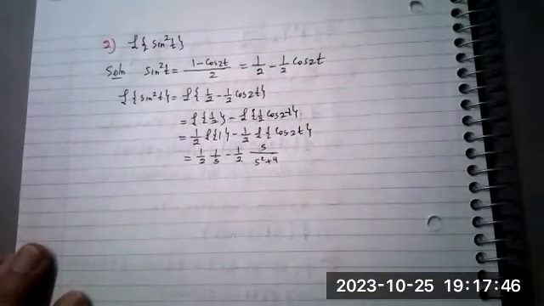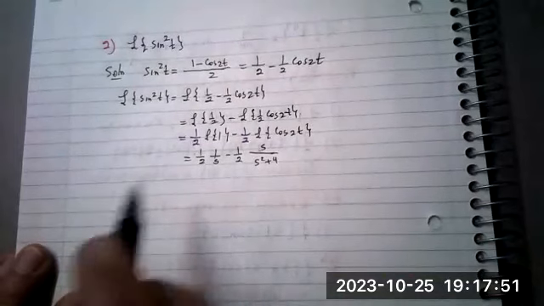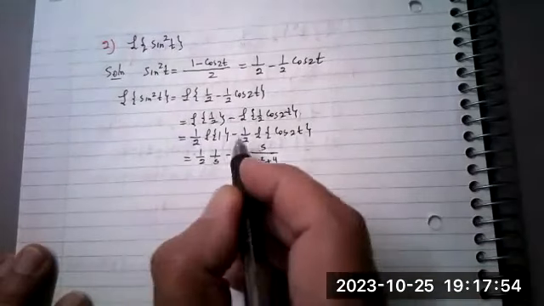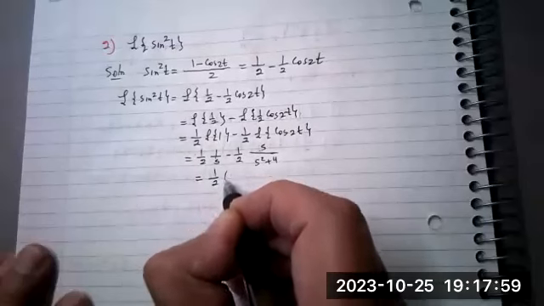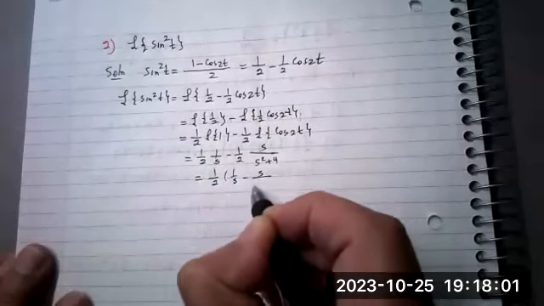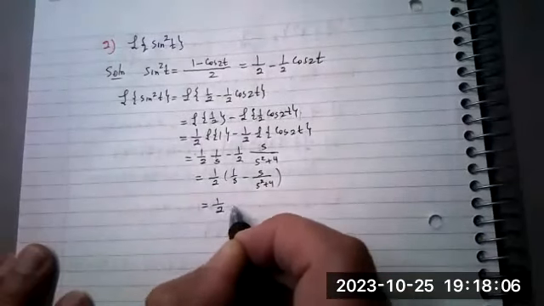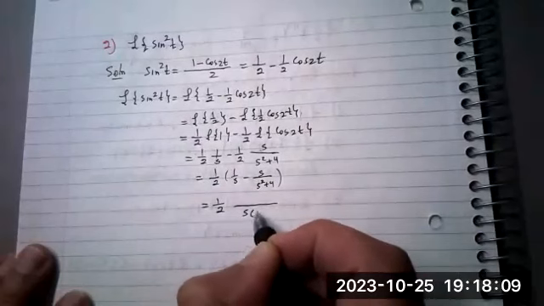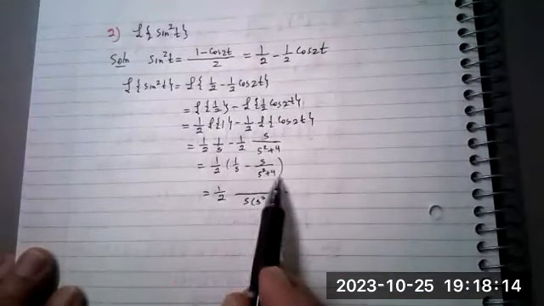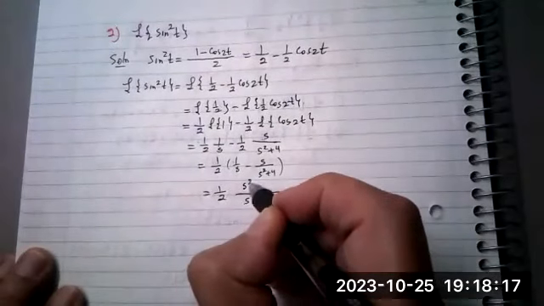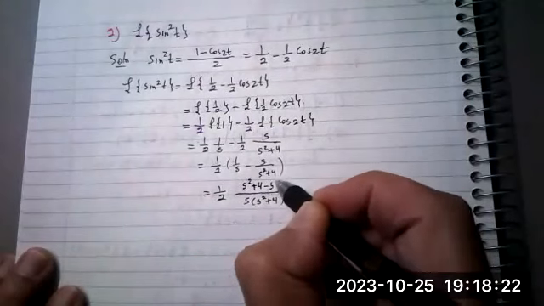We proved it. Okay, now you have to simplify it. To simplify it, just find the common denominator. You can pull out the 1/2, and then it's 1 over s minus s over s squared plus 4. So it's going to be 1/2, the common denominator would be s times s squared plus 4. The top: s squared plus 4 minus s times s, which is s squared.